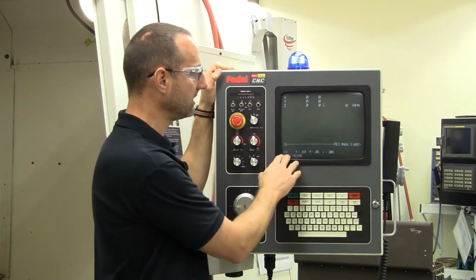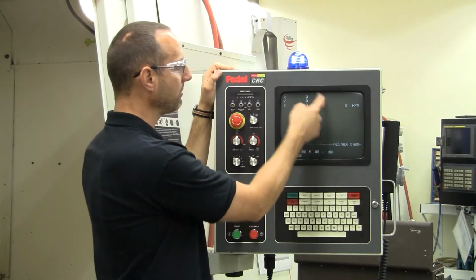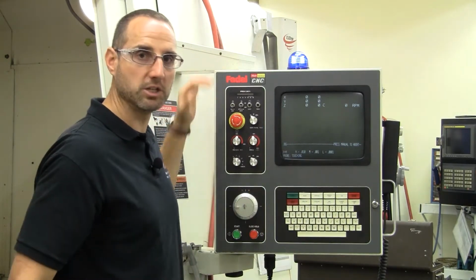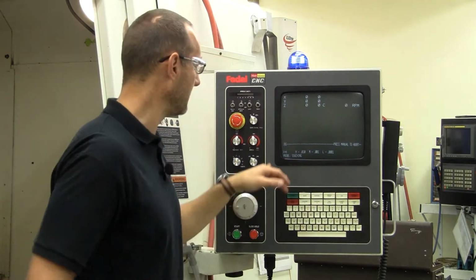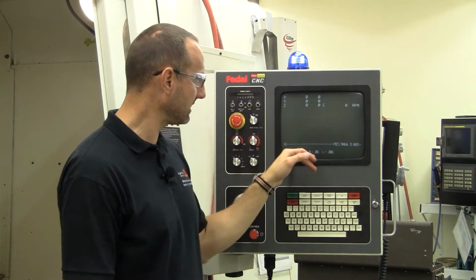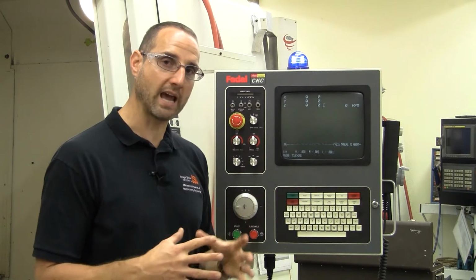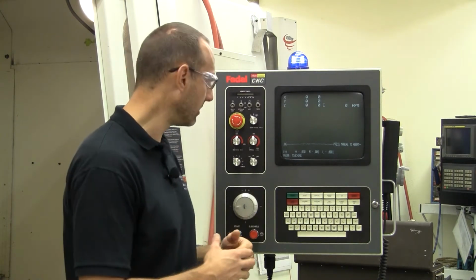Some basic information is presented on the screen that's useful for you. Up here on the top indicates the current location that you are physically at with your X, Y, and Z axes on the table. And then down in the bottom right here, you have indications of which axis is active for you to currently jog or work on.